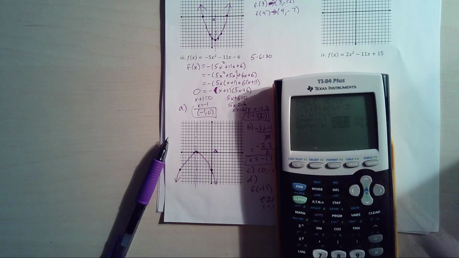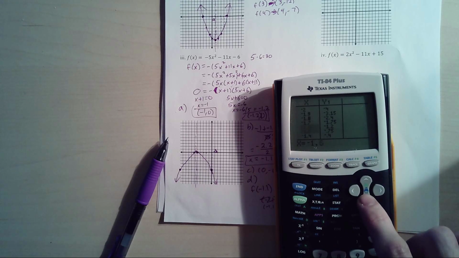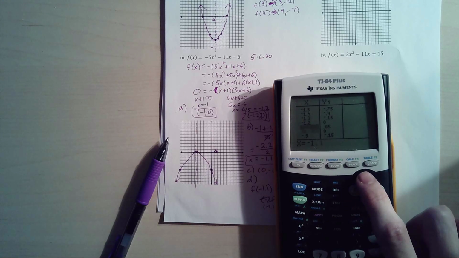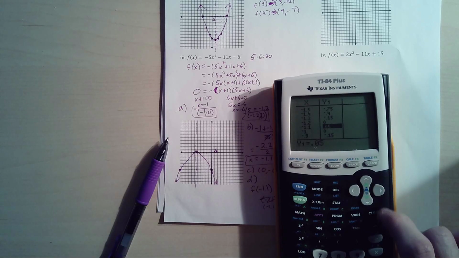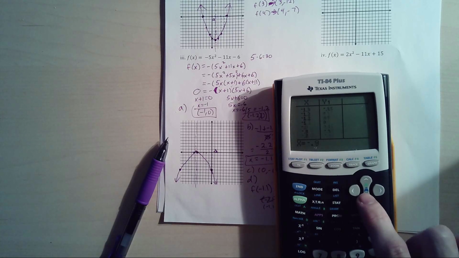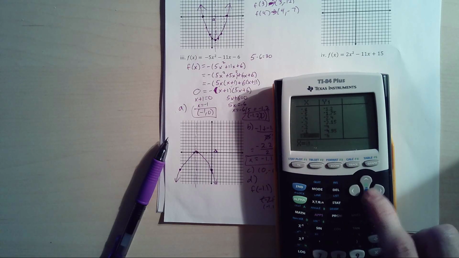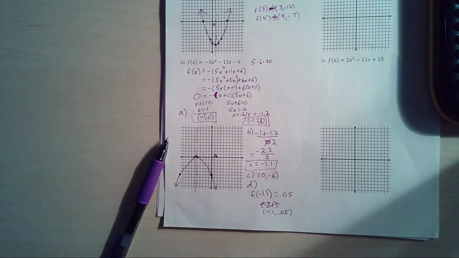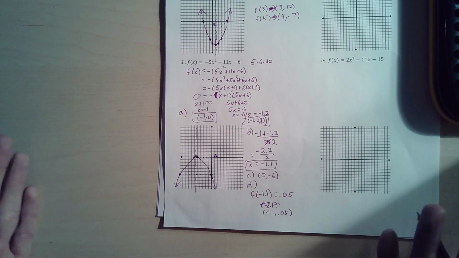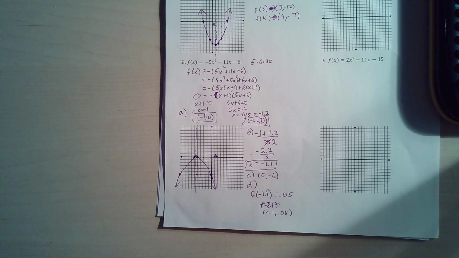Hit second table. And nice and neat, we get all these coordinates. If you wanted to make your graph super beautiful, you could graph all of these. And that negative 1 and negative 1.2 are those zeros that we found. Negative 1.1, comma 0.05, there's our vertex. And if we scroll all the way down to 0 even, we get that negative 6 that we had. Anyways, there's that graph. Hopefully this was helpful to you. I'm going on to the next page in the next video.